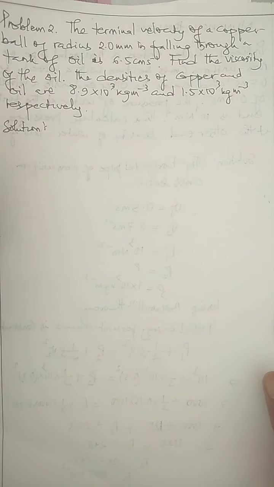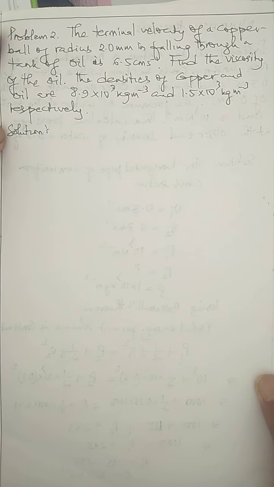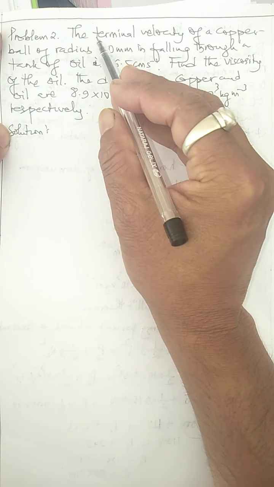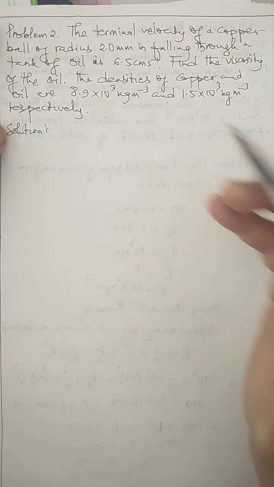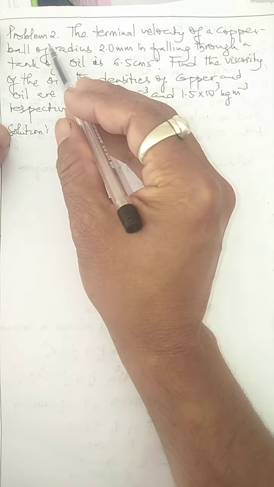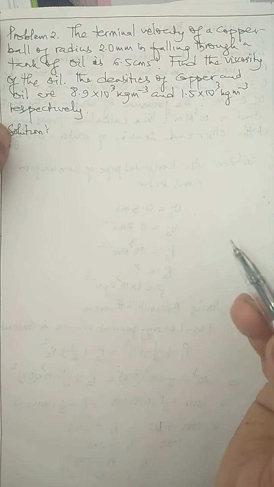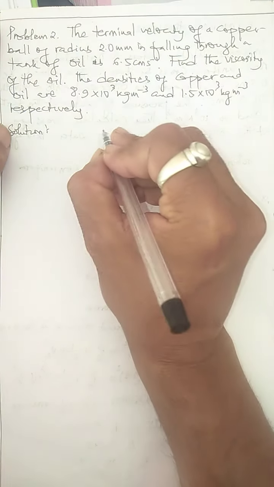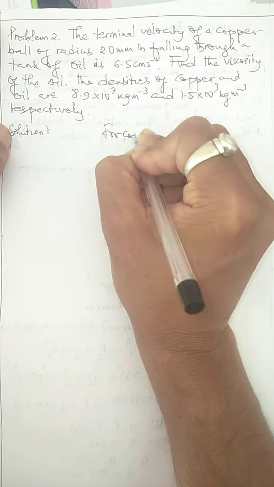Alright children, now we are solving the next problem. As I said, that is problem number 2, and it is a problem based on terminal velocity that we measure according to Stokes law. Stokes law measures terminal velocity, that part we have learned in detail, children. So let's solve this problem. Problem number 2 says: the terminal velocity of a copper ball. Now there is a metal ball made up of copper.